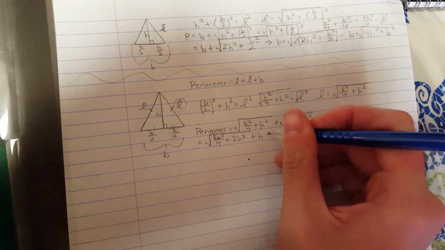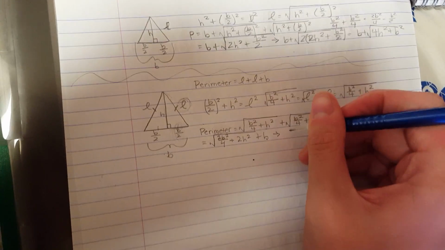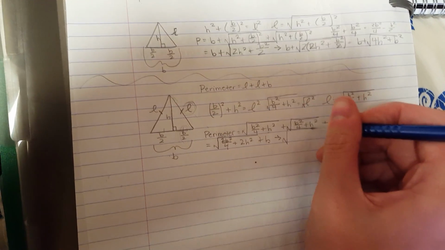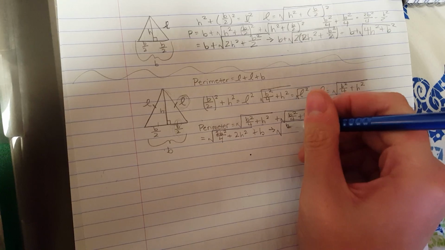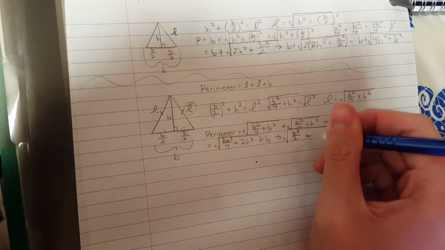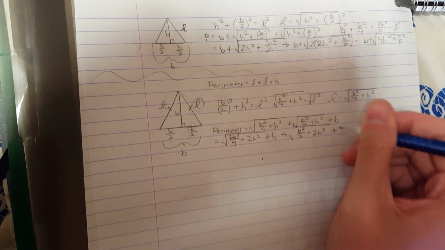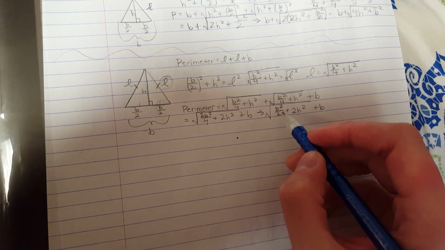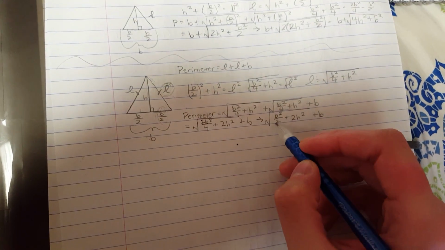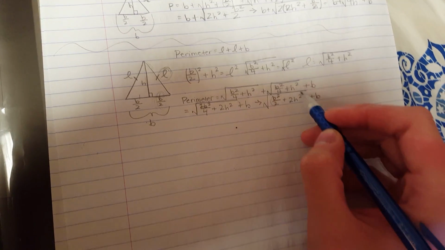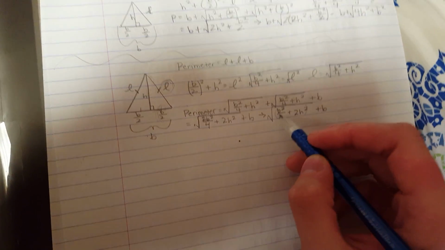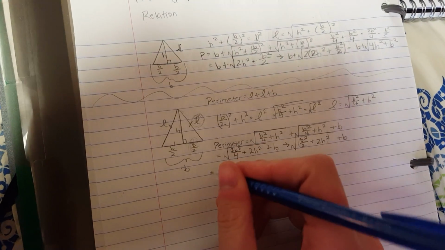And so I'm just going to simplify this a little bit. Therefore I'll get the square root of b squared over 2 plus 2h squared, plus b. I don't really like this fraction, so I'm going to multiply whatever is under the radical by 2 so I can get this out of the denominator.